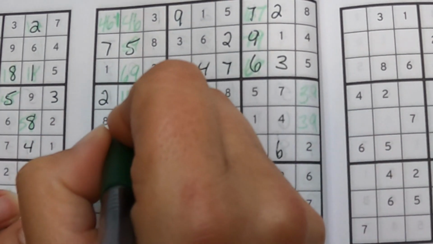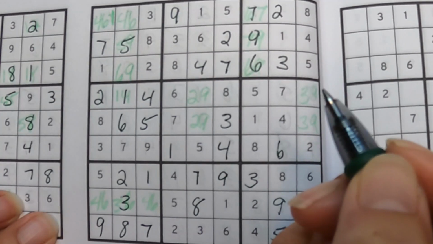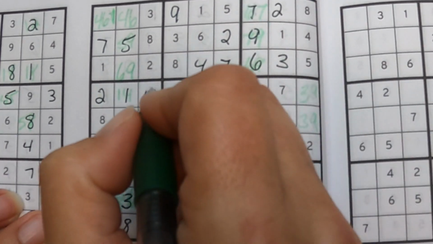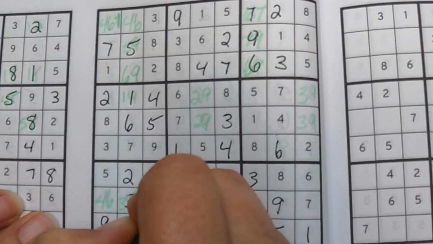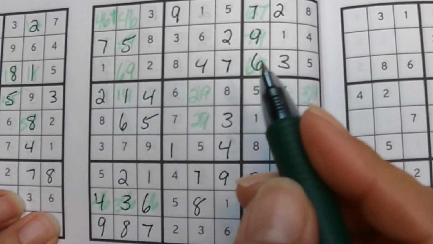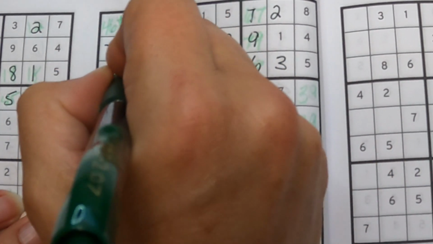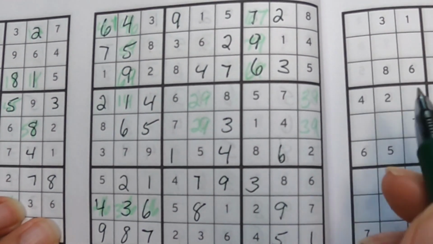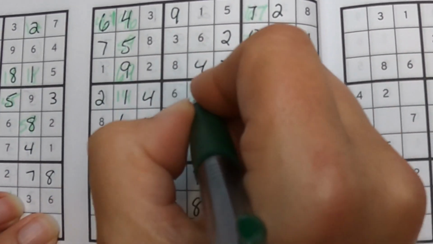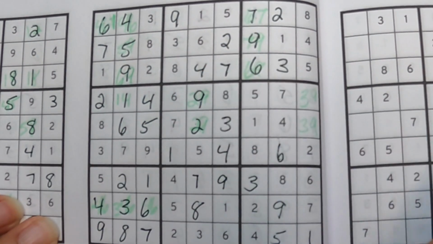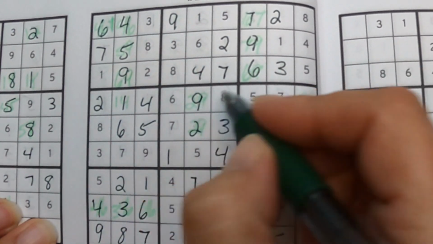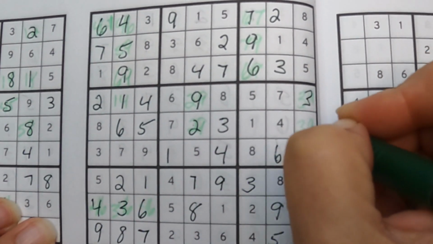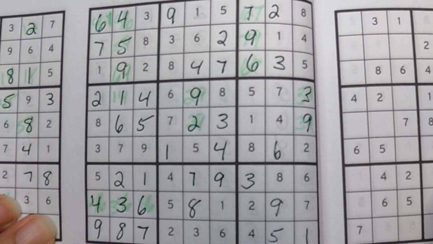We've got a 5 here, so 6, 5. That 4 makes this our 6, 4. The 6 makes this our 9, 4, 6. This 2 makes this our 9, 2. That 9 makes this our 3, 9.